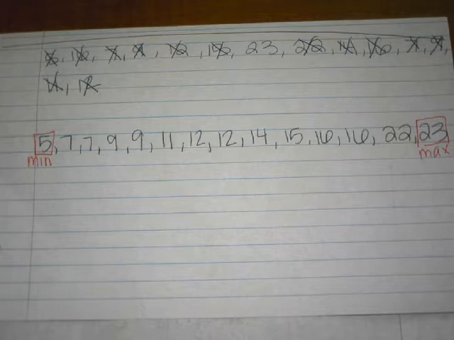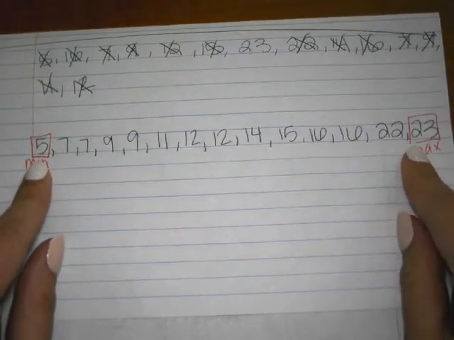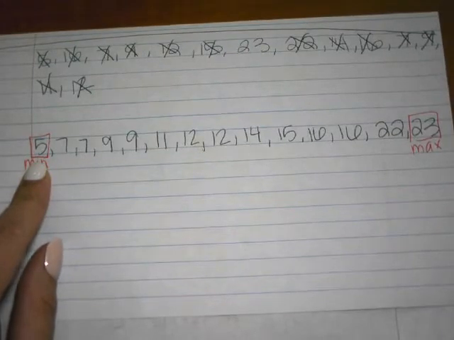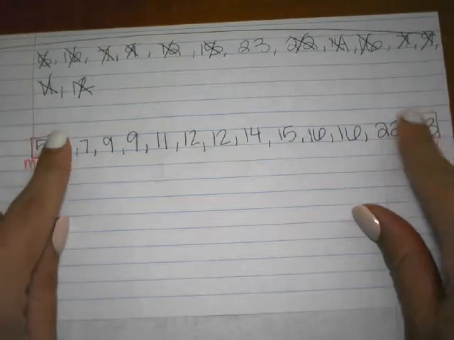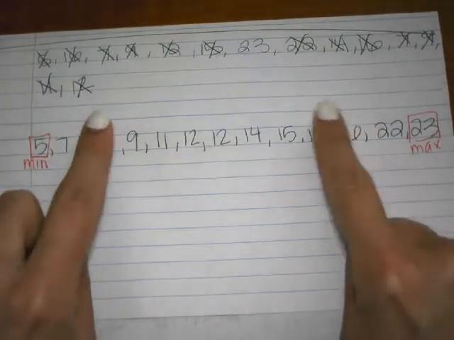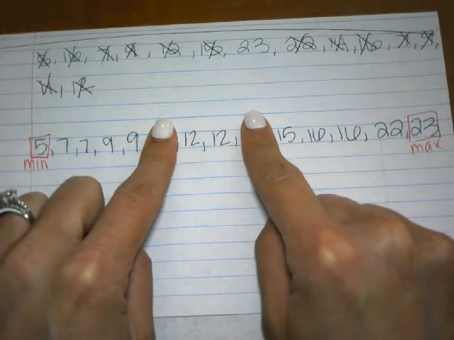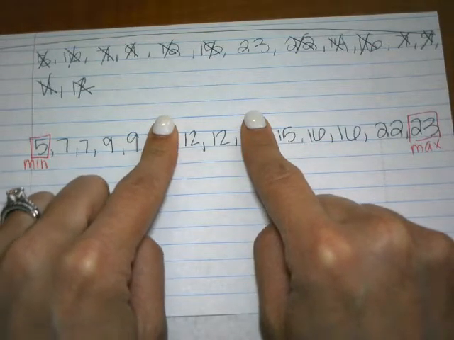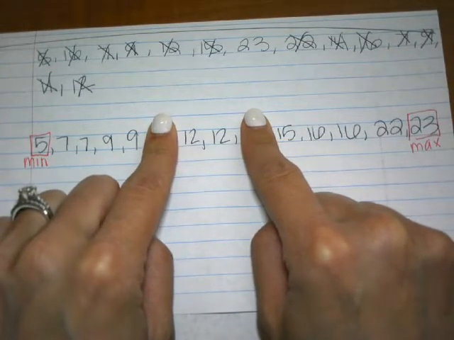What did we get? Okay, everyone look up at the board, please. So when I do this, I always do 1 in front, 1 in back. And then I'm going in until I'm left with either 1 or 2. How many in this case am I left with? 2. And because they're both the same, it makes it easy. My median is what? 12.